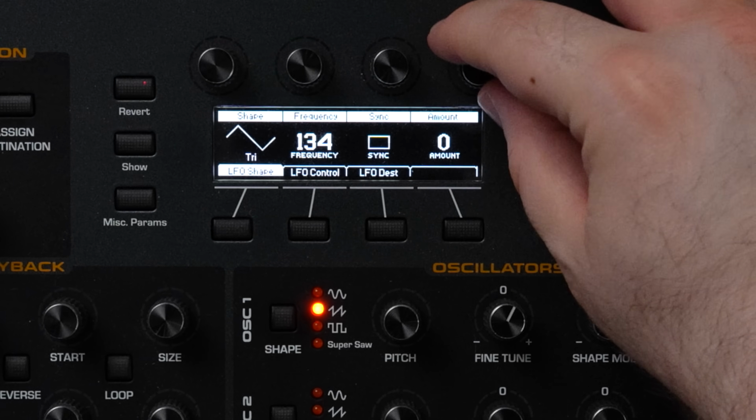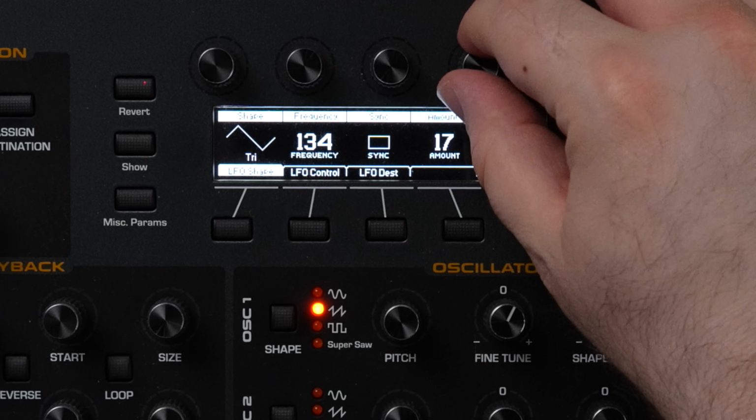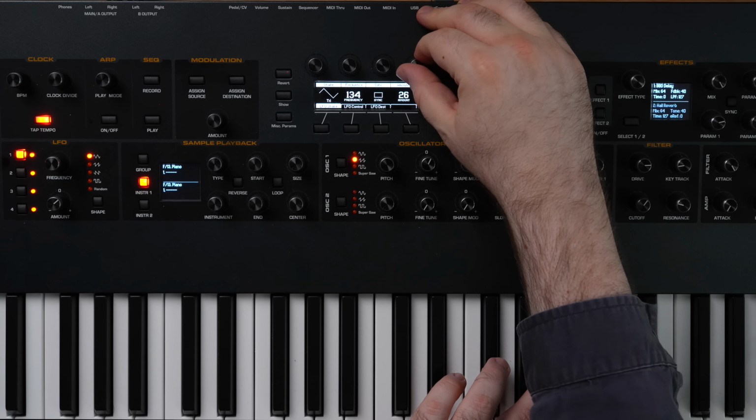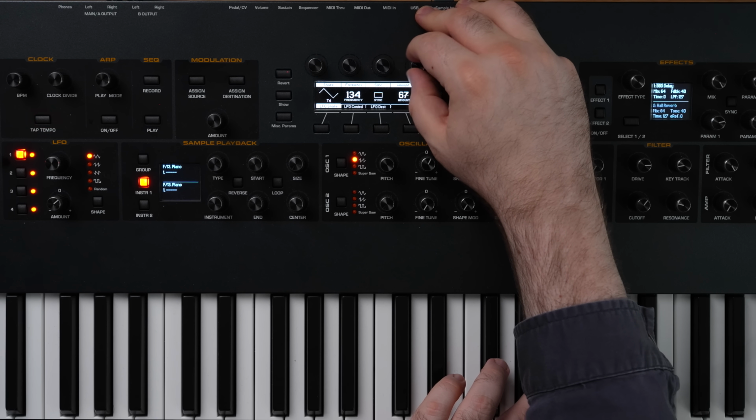So I'll turn this up. And that subtle vibrato that LFO brings in kind of sounds like a voice. That's very common. And you heard it a lot in the 80s, actually. But when you turn it back up, it can be pretty strong and pretty unruly.